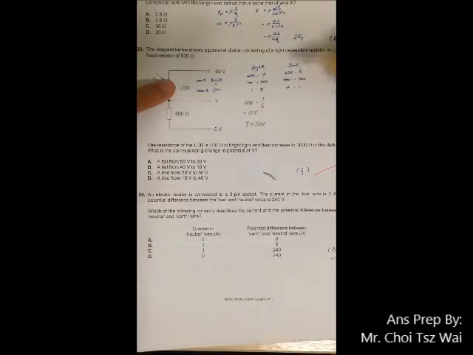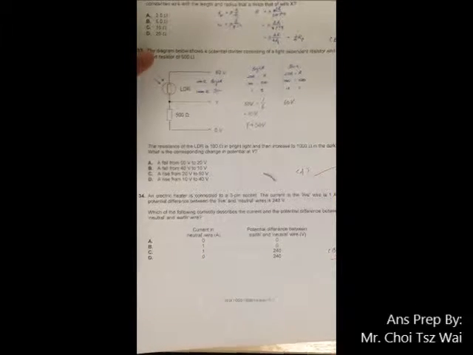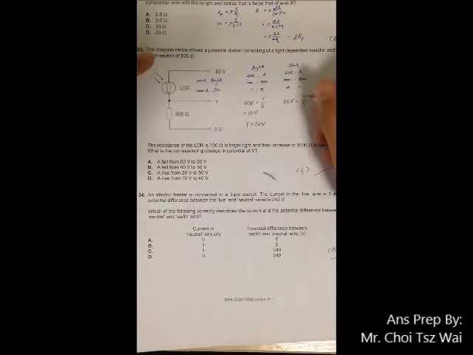Now when it is dark, the LDR resistance is going to increase to 1000 ohm. So now the resistance ratio between the LDR and the fixed resistor changed to 2:1. So my potential of 60 volt is now going to be divided into 3 parts, and out of these 3 parts, 2 parts of it will go to my LDR.